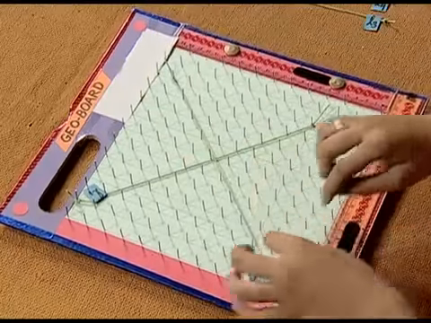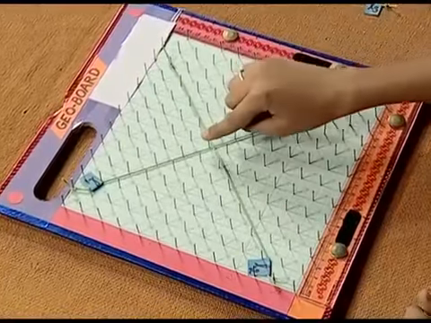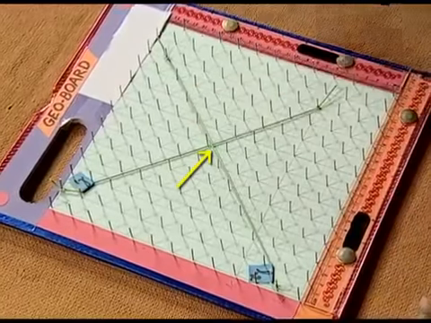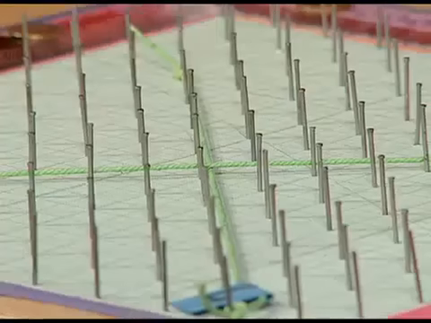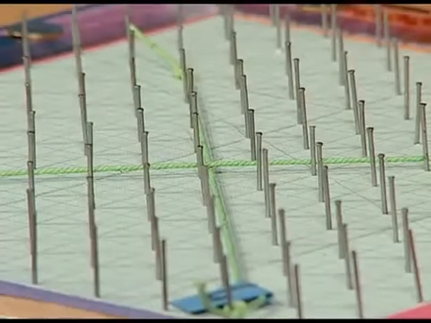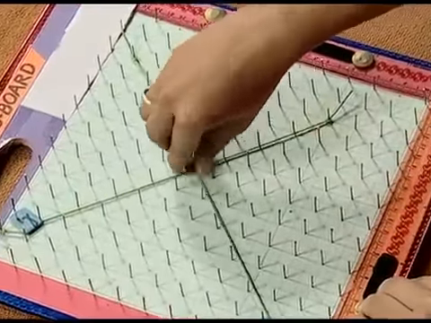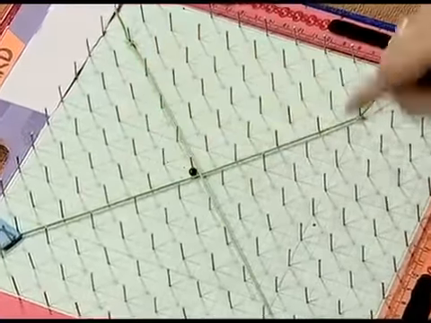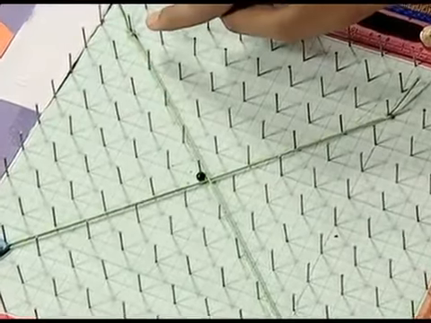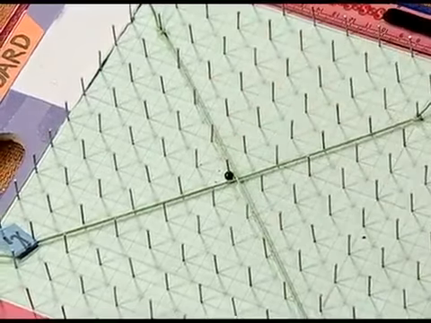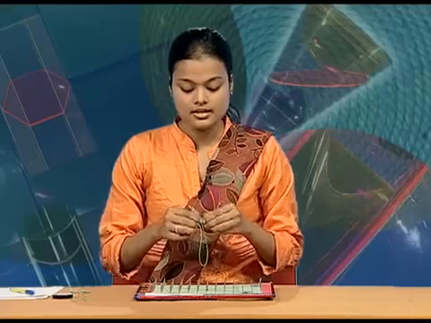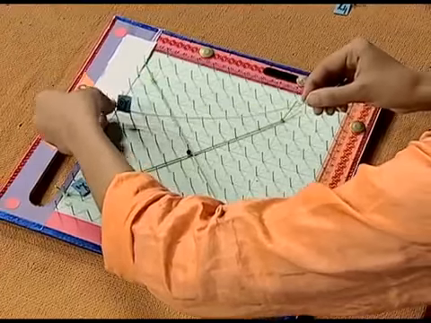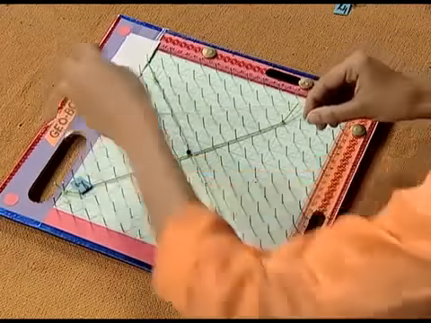So, how many intersection points are there? As you can see, it is 1. Let us represent this intersection point with the help of a bead. So, when two lines intersect, the maximum number of intersection points is 1. Let us take the third line and intersect it with the other two lines L1 and L2 in such a manner that it intersects at the maximum number of points.